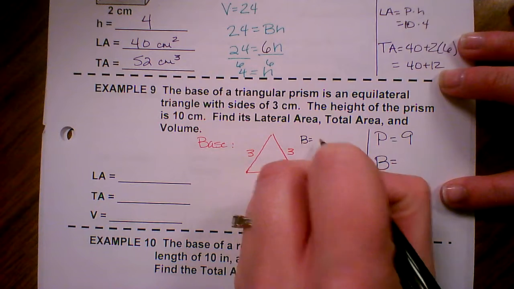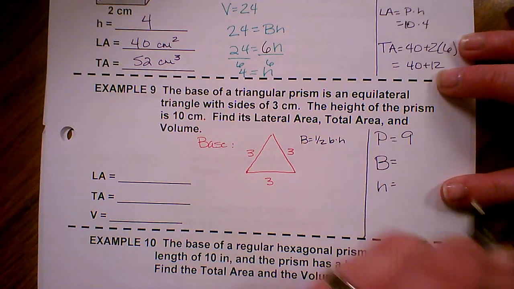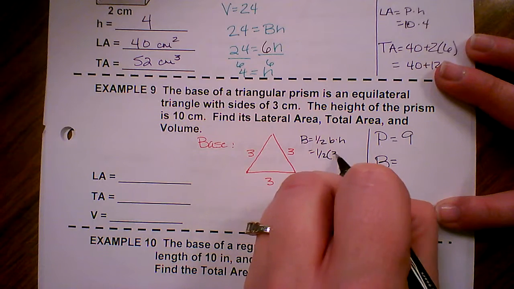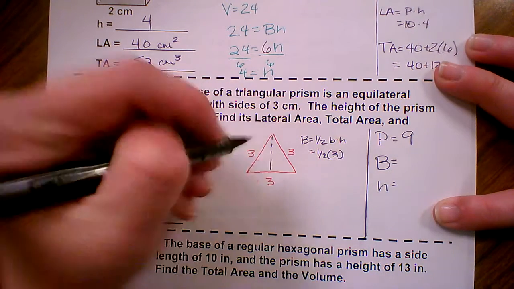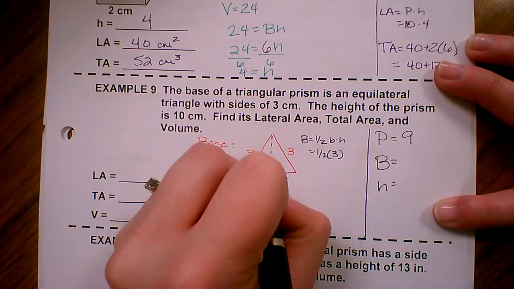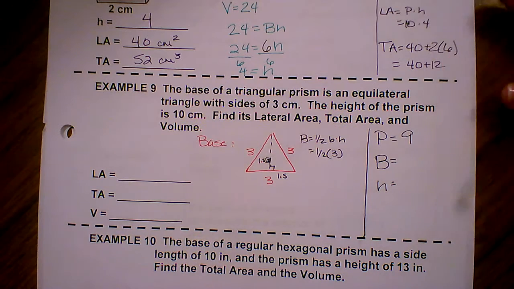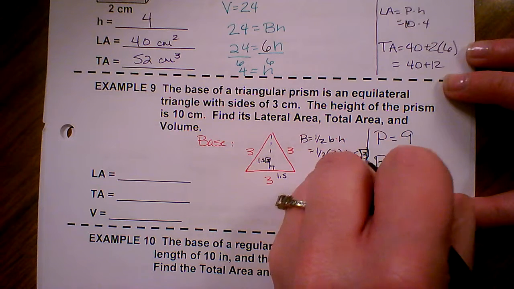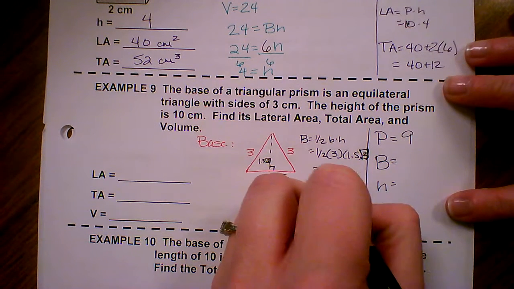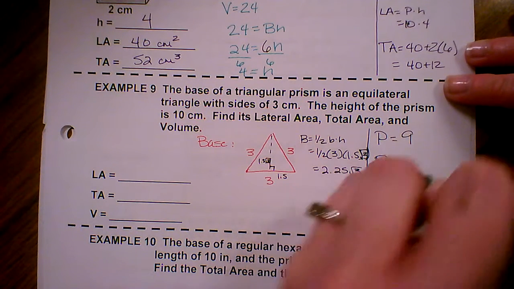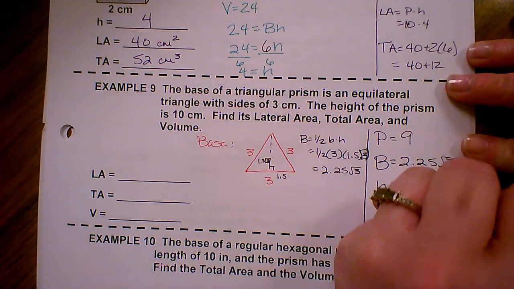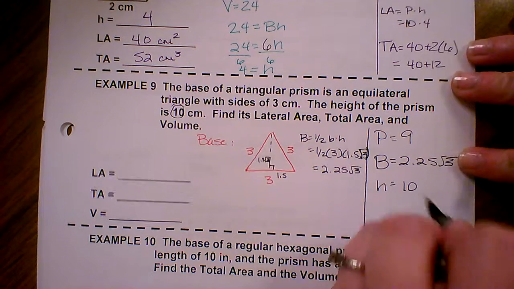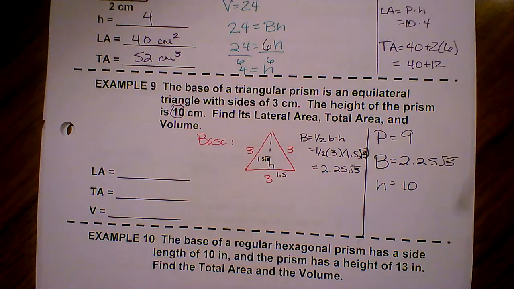Area of the base is going to be 1/2 base times height. The base of that is 3. The height is going to be 1.5 root 3 based on that 30, 60, 90. And that gives you 2.25 root 3. The height of the prism, it tells us, is 10. Now all we have to do is plug in.